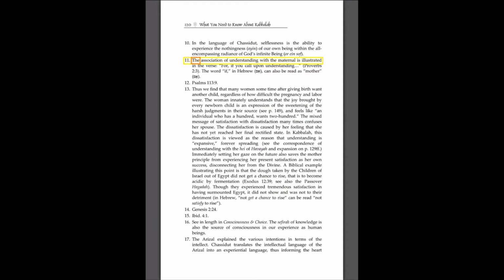11. The association of understanding with the maternal is illustrated in the verse, "for, if you call upon understanding," Proverbs 2:3. The word "if," in Hebrew, can also be read as "mother." 12. Psalms 113:9. 13. Thus we find that many women sometime after giving birth want another child, regardless of how difficult the pregnancy and labor were.